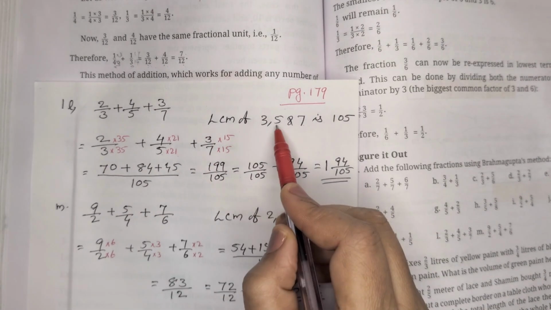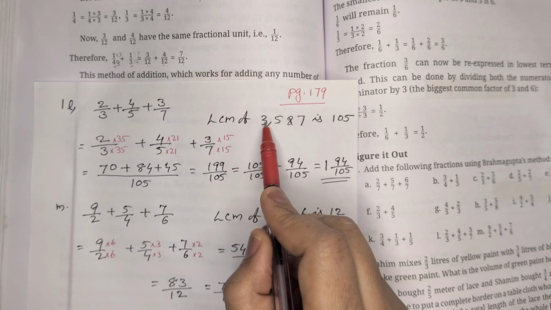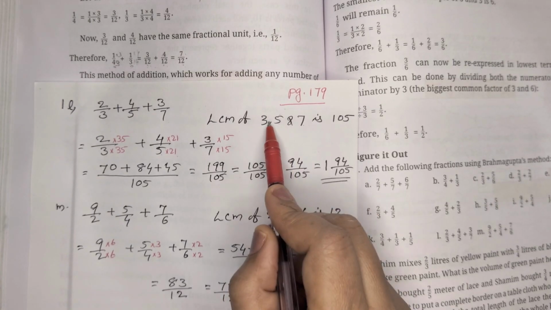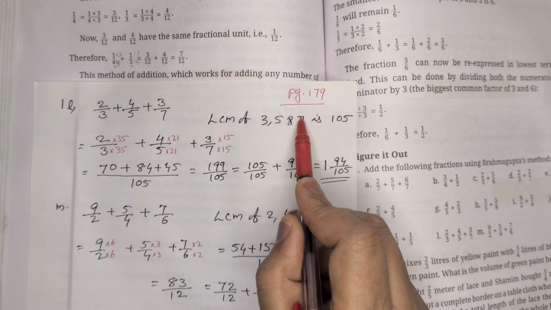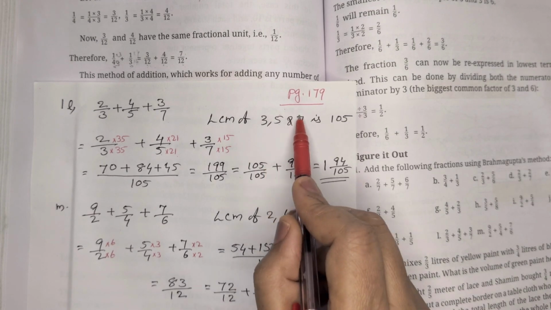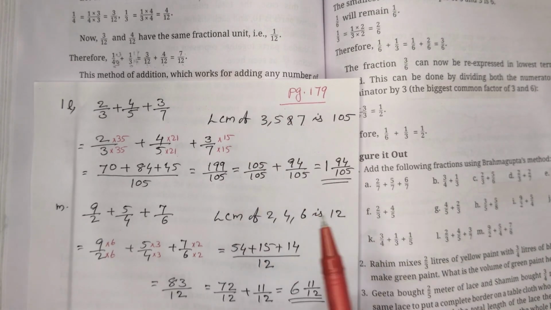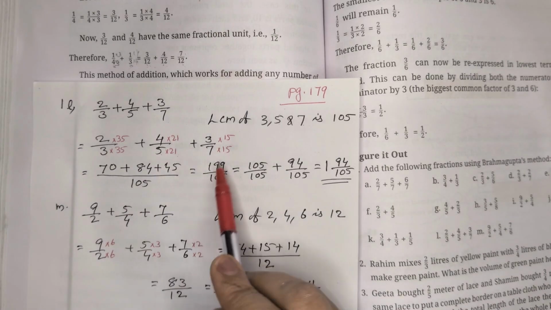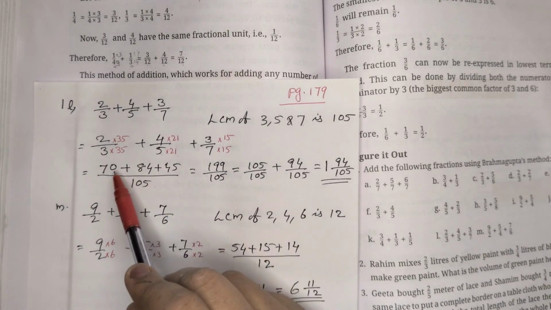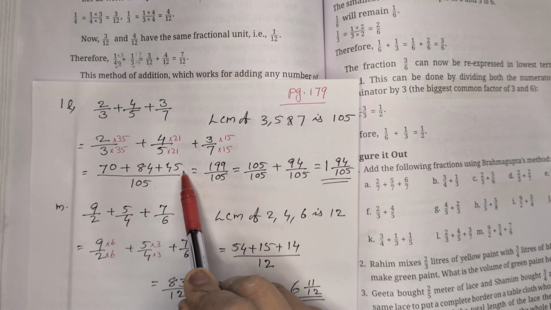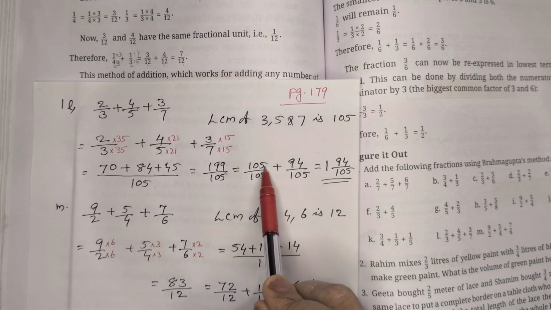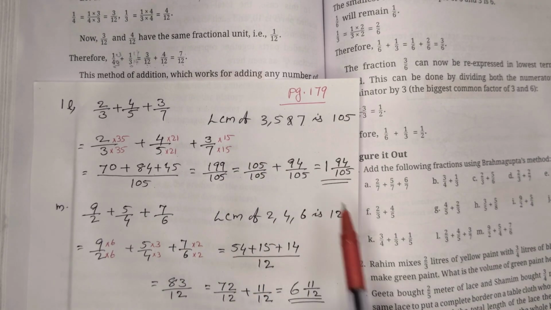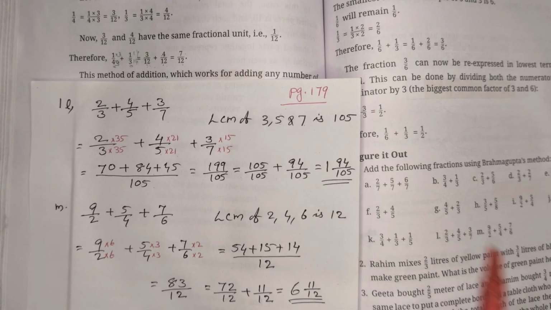Here 5 is the denominator. So remove that 5. Remaining numbers 3 and 7. 3 into 7, 21. Here 7 is the denominator and multiply with the rest of that. 3 into 5, 15. So we will get everywhere 105 as the denominator and numerator 70 plus 84 plus 45, that is 199. Which we can split as 105 plus 94. So 1 and 94 by 105.